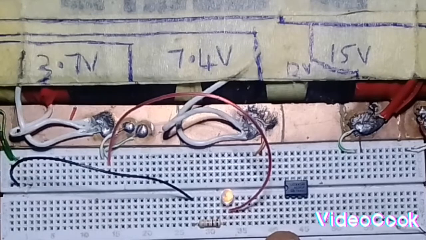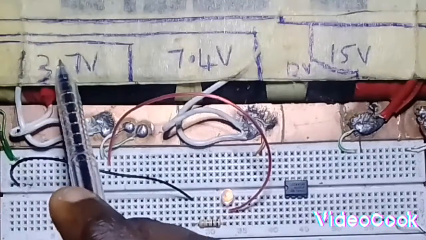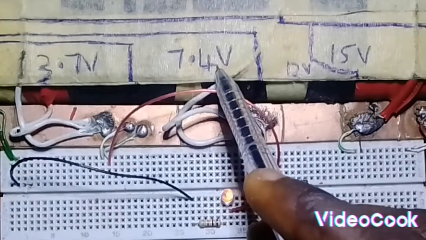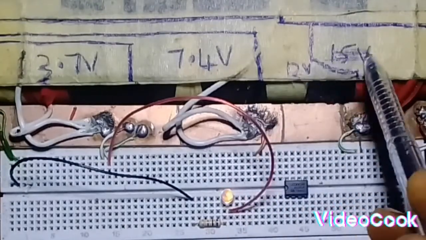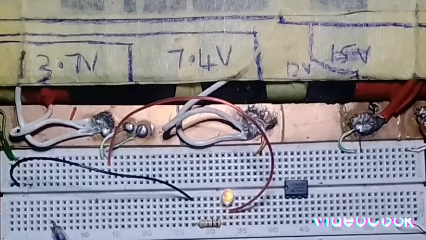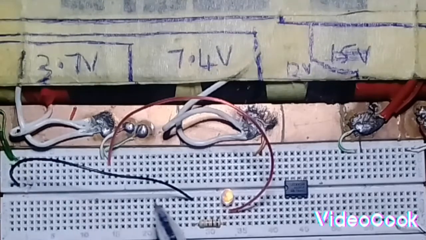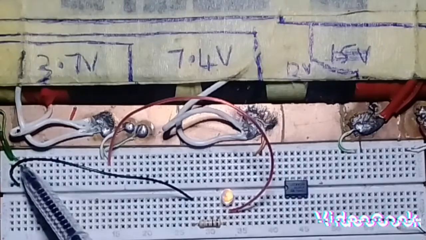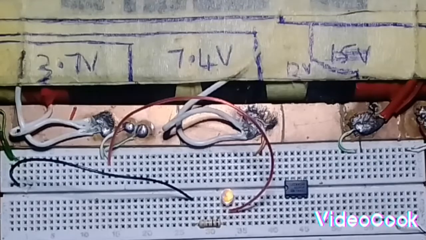This is a circuit having three different voltages: 3.7 volts, 7.4 volts and 12 volts. We are not using the 15 volts, 12 volts. So across these two pins is 3.7 volts, and across this pin and this pin is 7.4 volts, and across this pin and this pin is 12 volts.